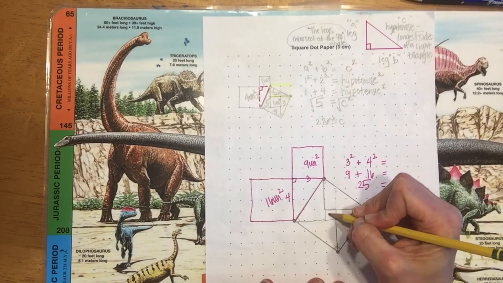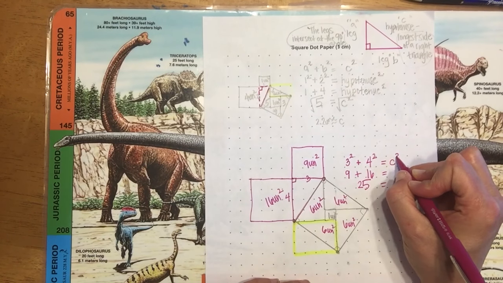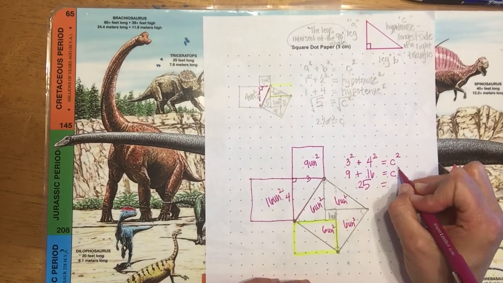If I cut that in half, then that means this portion should be 6. So if that's 6 units, and I have another 6 units here, and another 6 units here, and another 6 units here, 4 groups of 6 is 24, plus that 1 is 25. I'm going to set it equal to c squared, which would be our hypotenuse measurement, which is right here, one of the side lengths of that square.